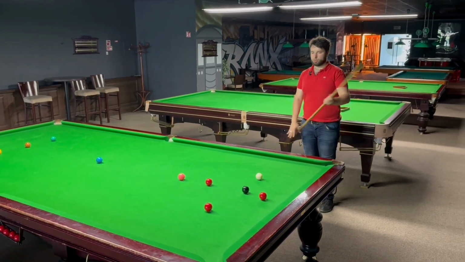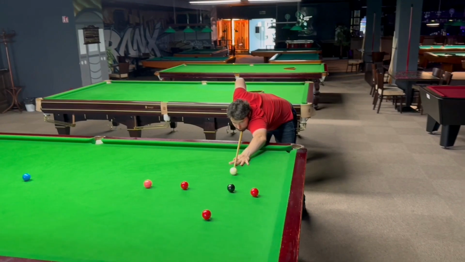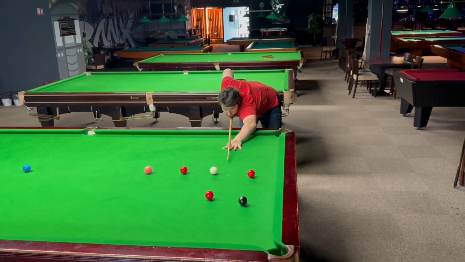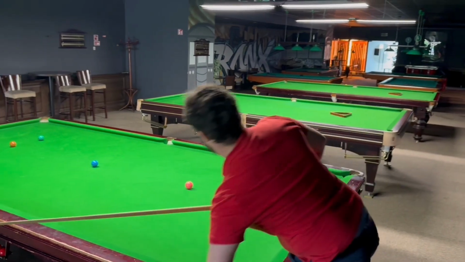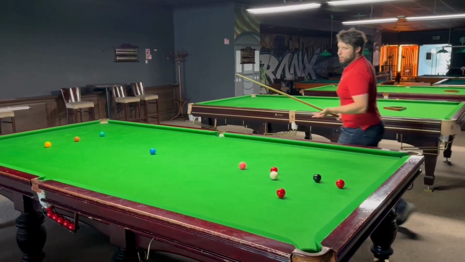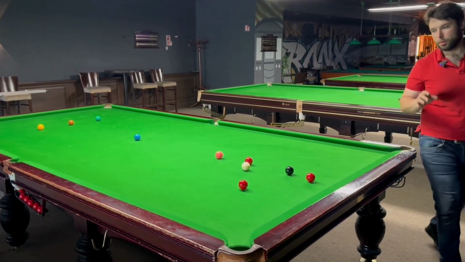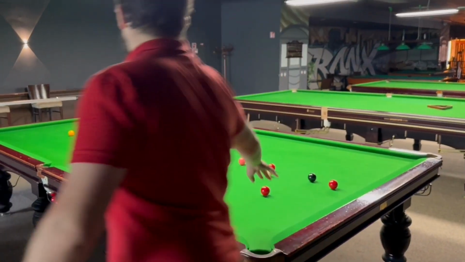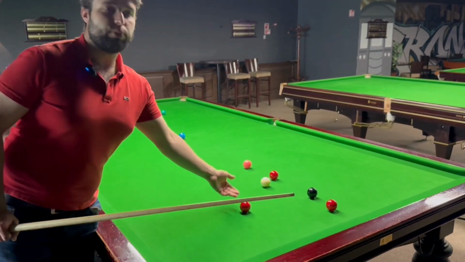So again, I play just below center, a soft stun shot. And as I said, I'm going to play a little bit of a tricky shot, but that's okay, because here I don't have to do much with the cue ball, and I want to again walk around the table if you need to put the cue ball to the red ball spot.